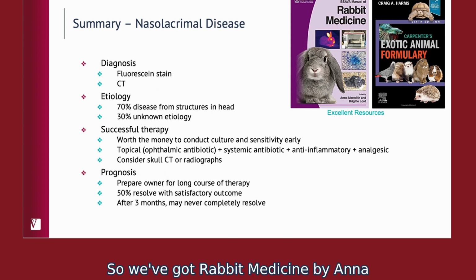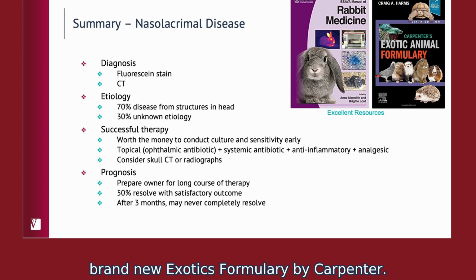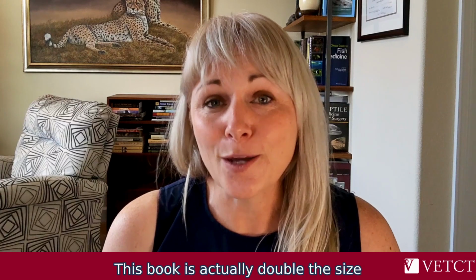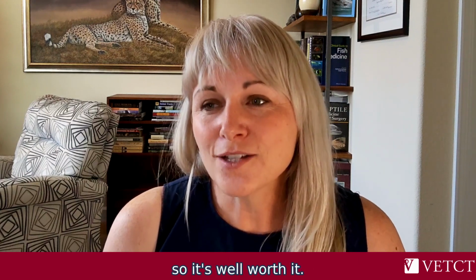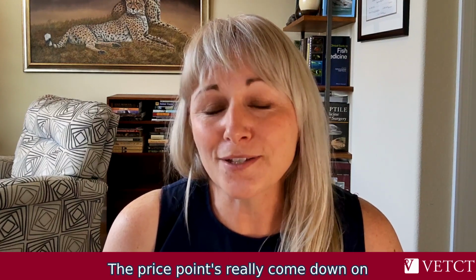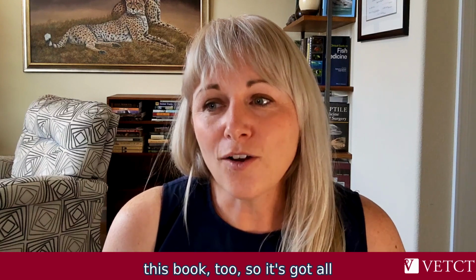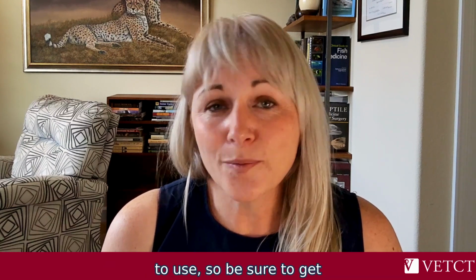I want to point out two of my favorite resources here. So we've got Rabbit Medicine by Anna Meredith and Bridget Lord. I think there's a newer edition out, but they have different authors, and this one is truly my favorite. They do a great job of going through rabbit medicine. So if you do see rabbits, please get this book. It's a great reference. And then my other favorite is the brand new Exotics Formulary by Carpenter. This book is actually double the size of the previous edition, so it's well worth it. The price points really come down on this book too. So it's got all the medications in there that you want to use, so be sure to get that book.